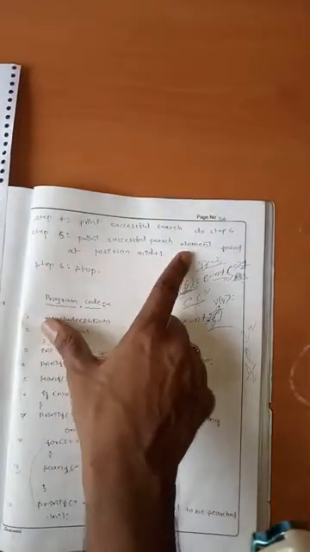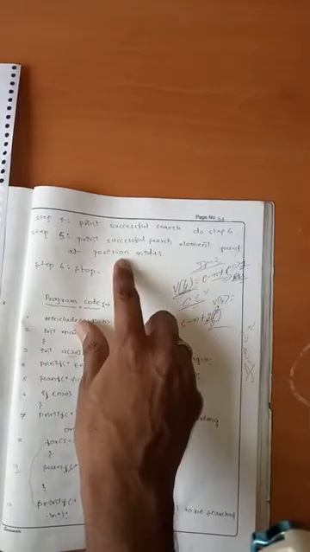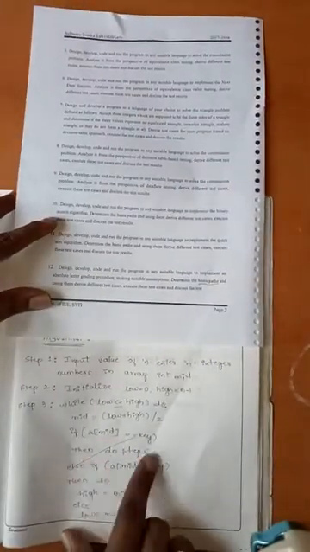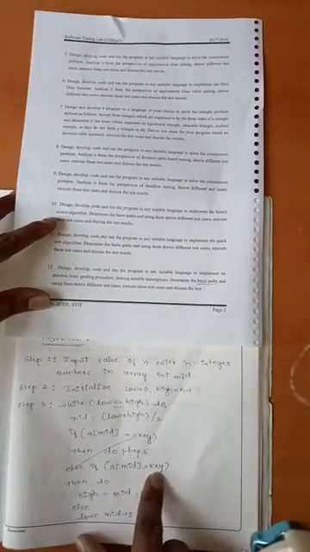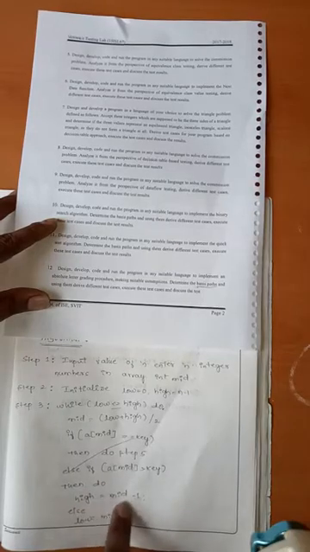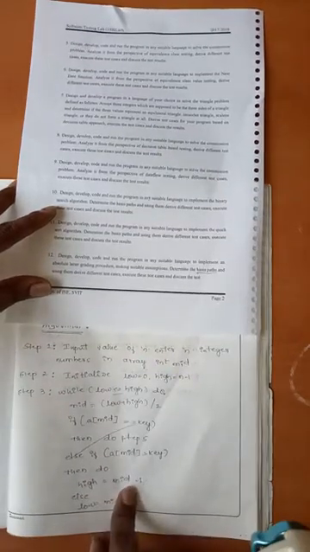What is step 5? Step 5 is nothing but print successful search, at this position the key is found. Otherwise, else if a of mid is greater than key, then high is decremented, high equals mid minus 1, otherwise low is equal to mid plus 1.